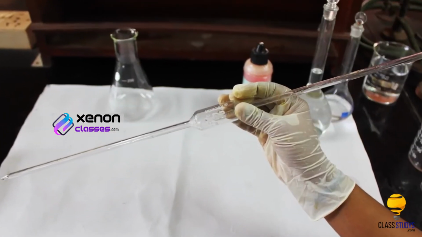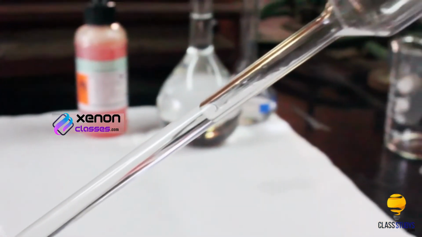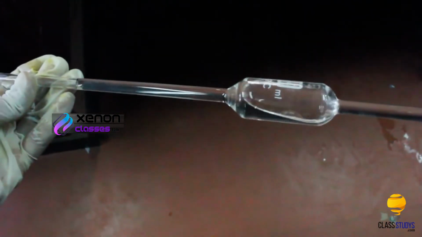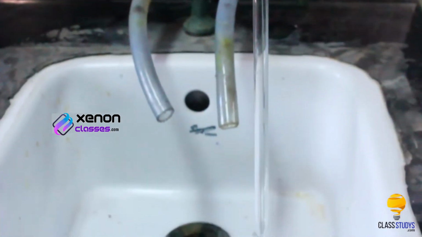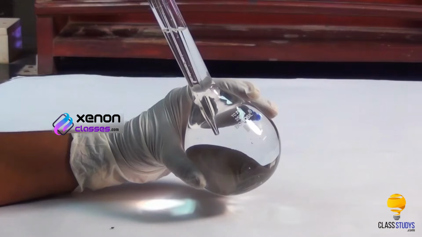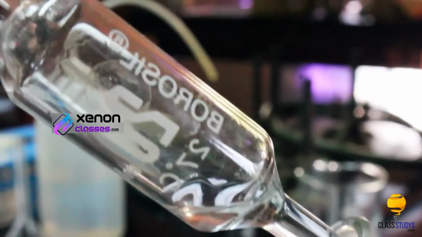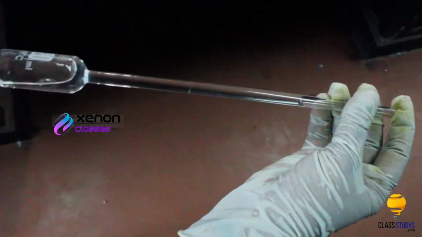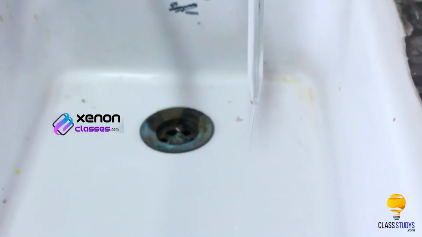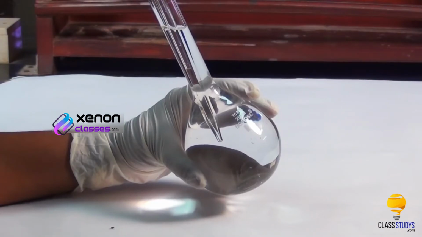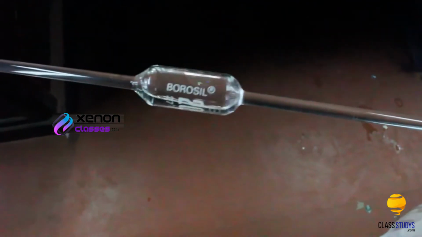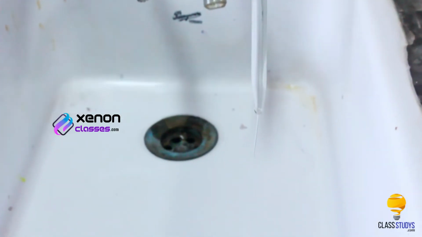Take a 20 ml pipette and pipette out some distilled water and rinse the pipette 2 to 3 times to remove the impurities from the pipette and drain out the washings. After rinsing with water, pipette out a small quantity of standard sodium carbonate solution and rinse the pipette and drain out the washings. Repeat this 2 or 3 times to remove any moisture inside the pipette.